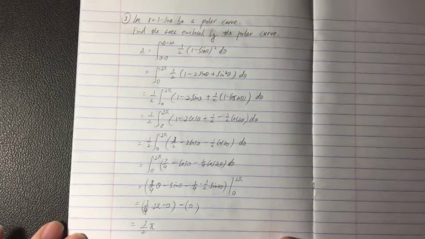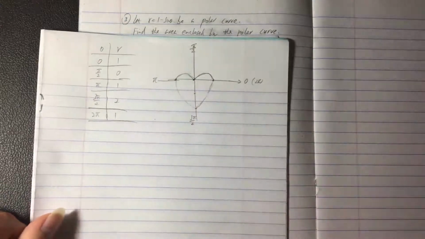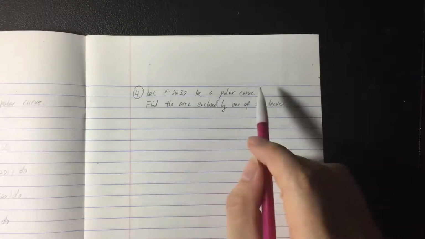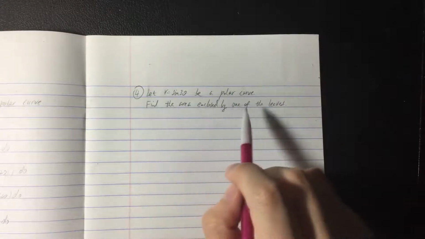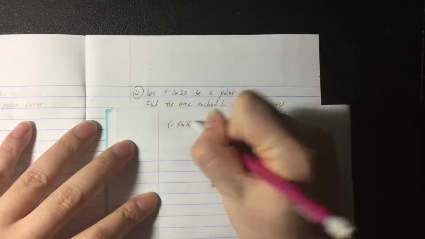That's the area enclosed by the polar curve. That's the area enclosed by this heart shape. Next example, let r equal sine 3 theta be a polar curve, for the area enclosed by one of the leaves. What does it mean, one of the leaves? Let's draw the picture first, then we'll see what it means. r equals sine 3 theta.